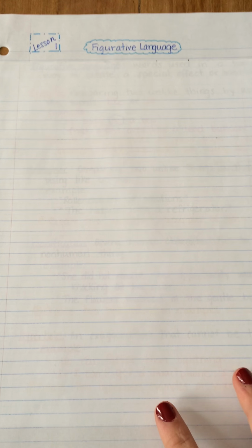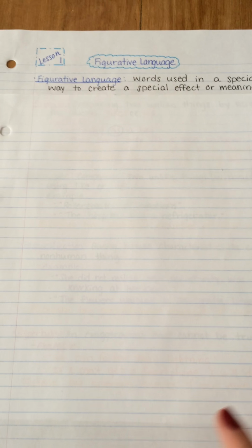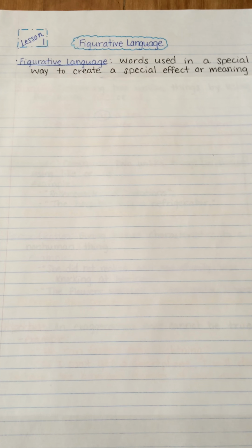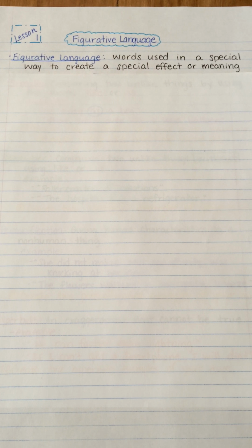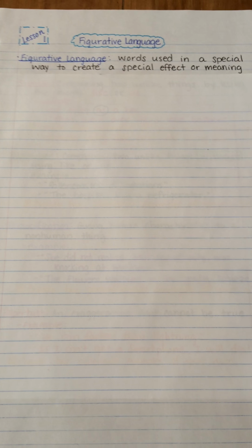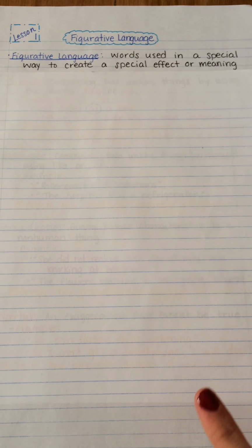Today we're going to start talking about figurative language as we continue our poetry unit. The first thing that we need to know is what exactly figurative language is. Go ahead and take out your notebooks and write these definitions and examples with me as we go. Figurative language are words used in a special way to create a special meaning or effect. You find this a lot in poetry, but it's also in different literary works that you will read.